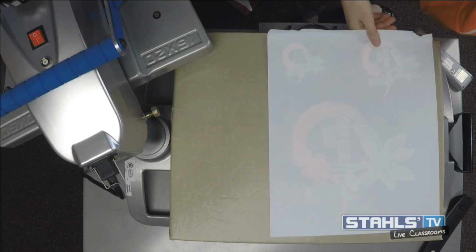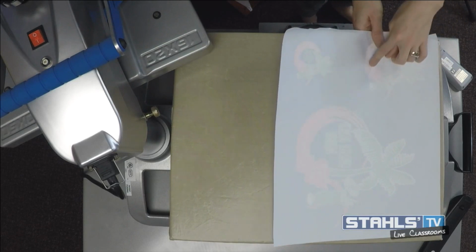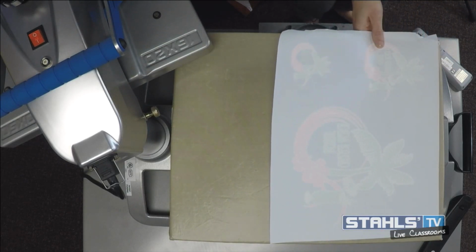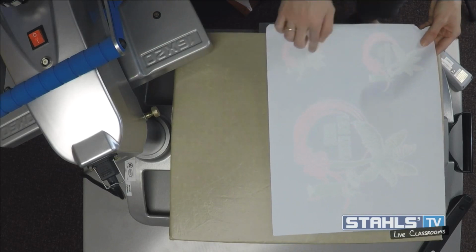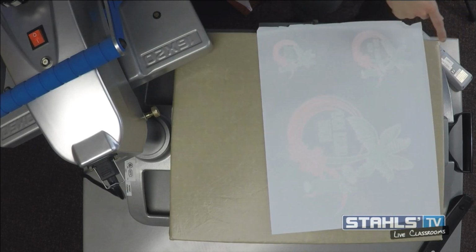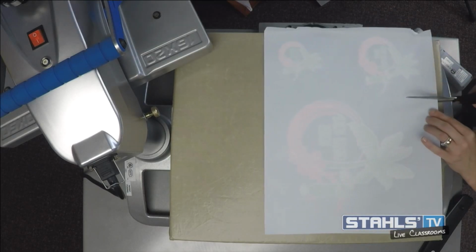So I'm going to take these transfers, and it's a little hard to see, but you're starting to see there's actually 3 images on this sheet. And we'll talk later about price advantages of using screen printed transfers and how to cut your cost. This process, which we call gang sheeting, is going to be incredibly important. So I'm going to grab some scissors to trim the transfers apart.